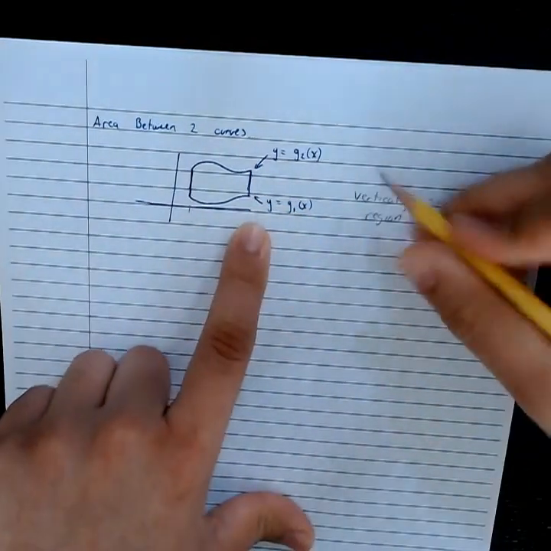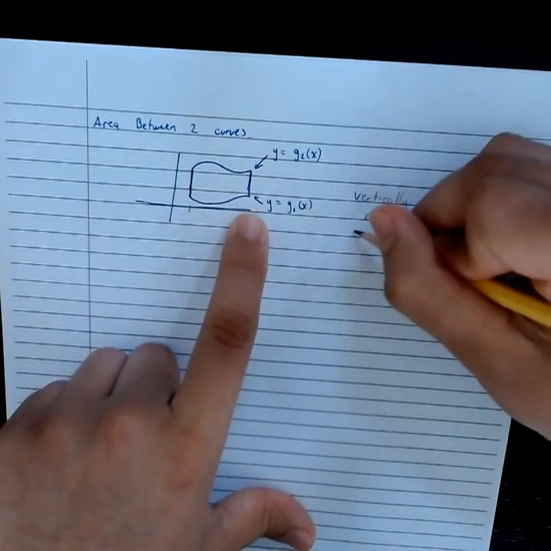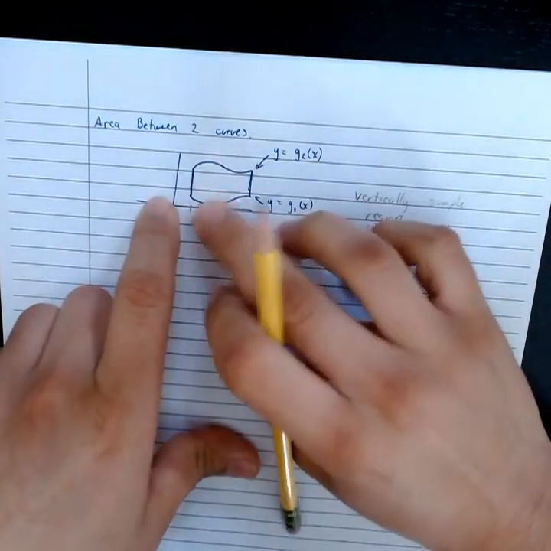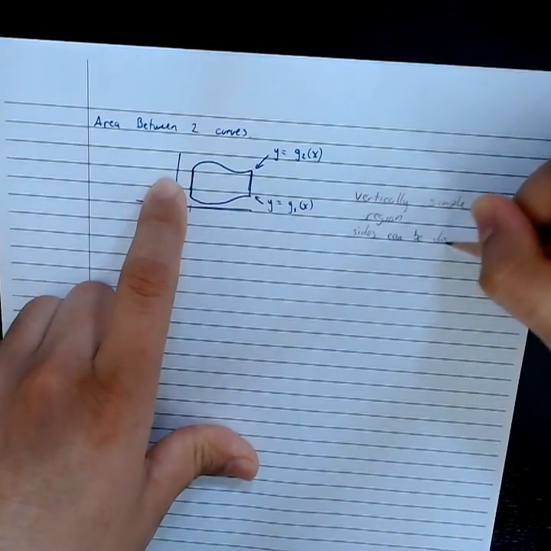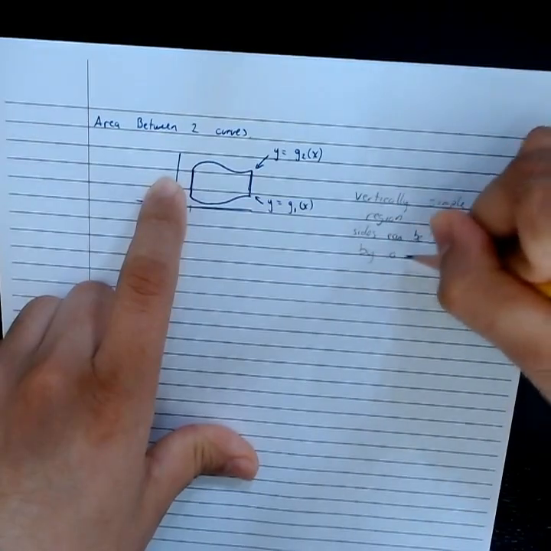All right? So that is because the sides, not the top or the bottom, but the sides, can be described by a constant.